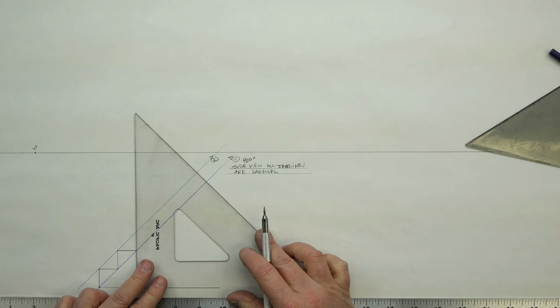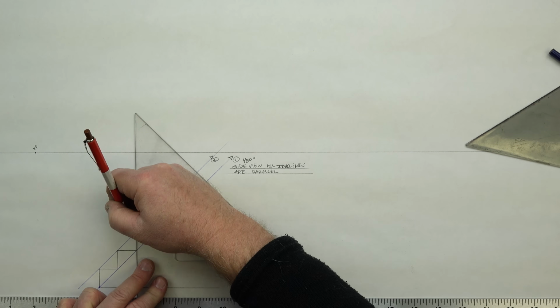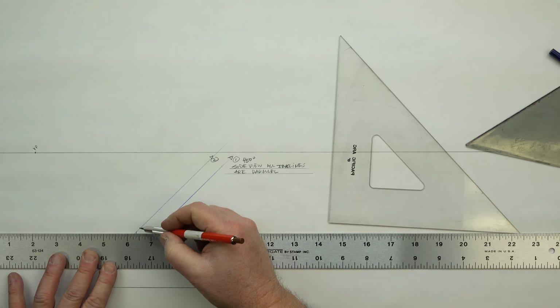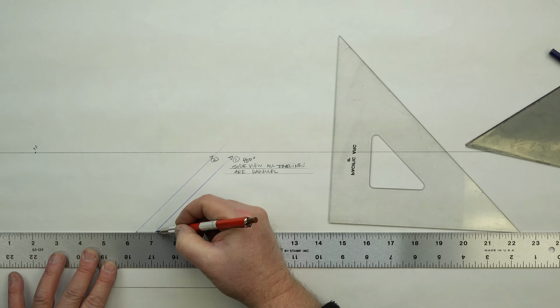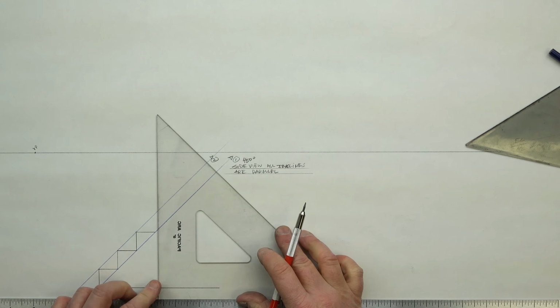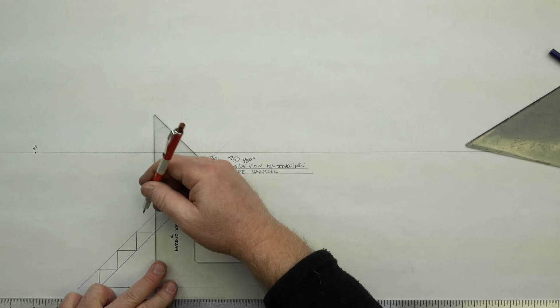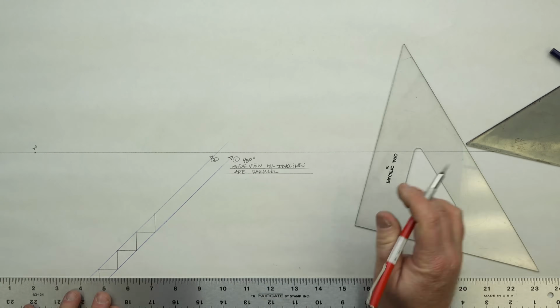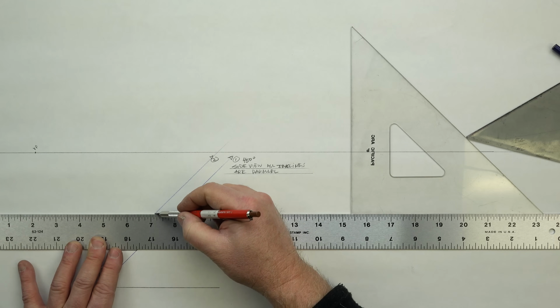Those are all equal spaces to each other. So we'll bring up another riser, then another tread over here, and then we'll do one more, another riser and another tread.